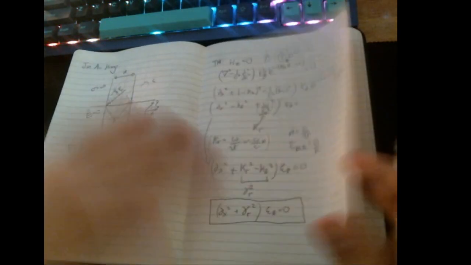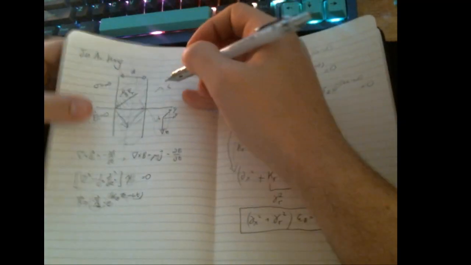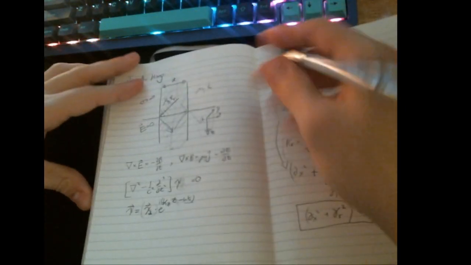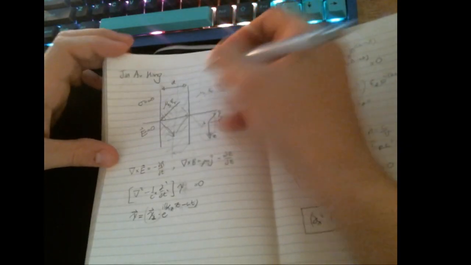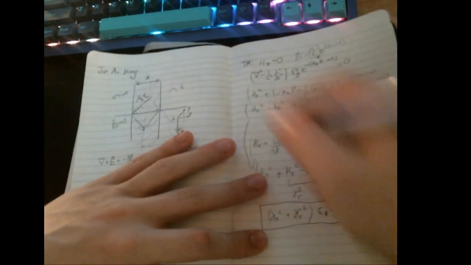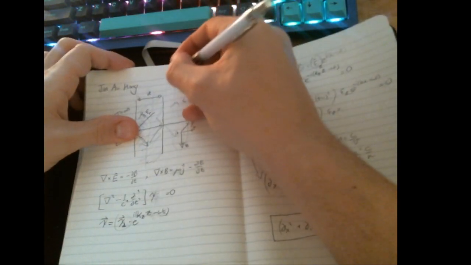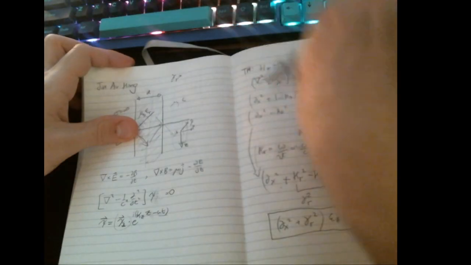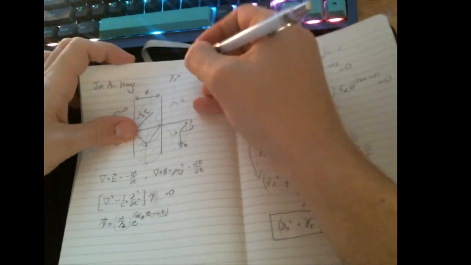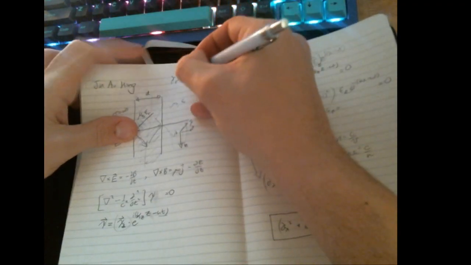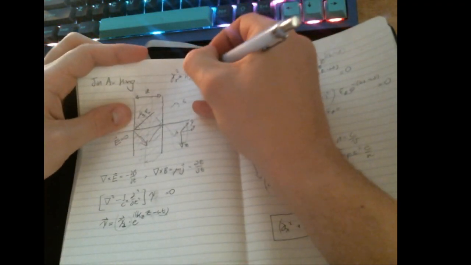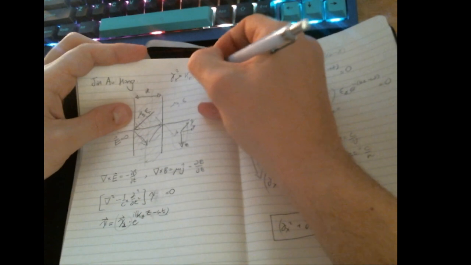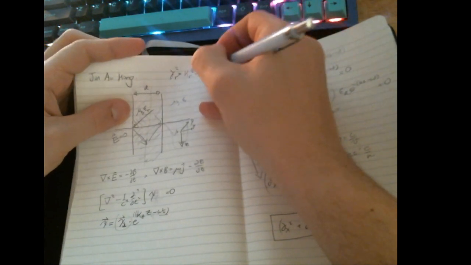So I'll just talk here. So let's just inspect this drawing. So for guided waves, let's look at different values of omega r. So when omega r is equal to k material squared minus kz squared, or kx, z.